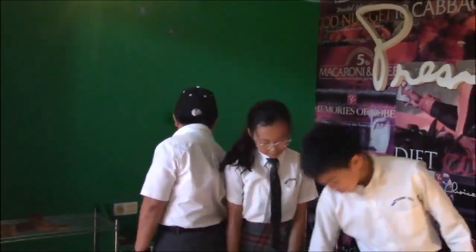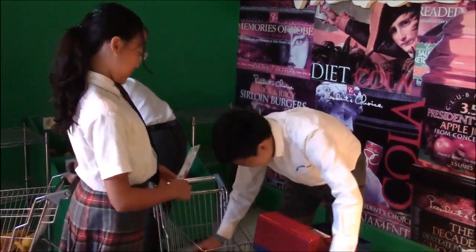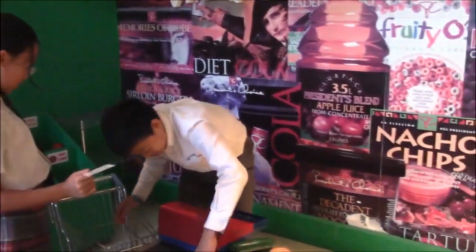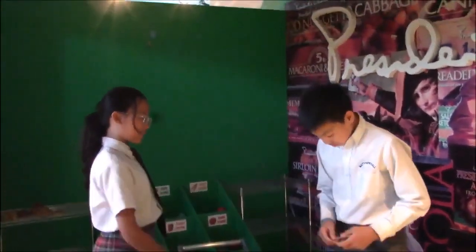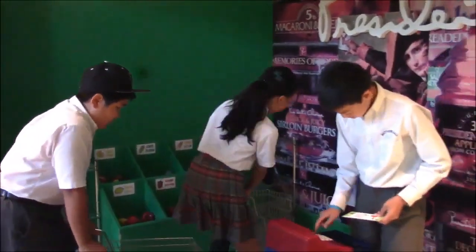Candy. What's this? Here. Apple. It's $20. Thanks.